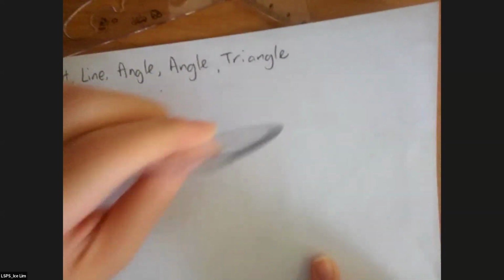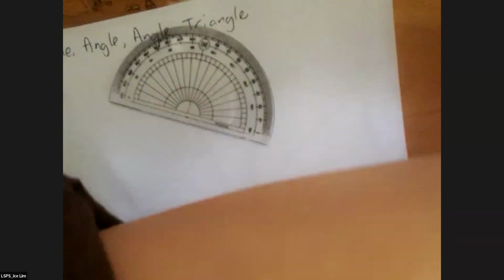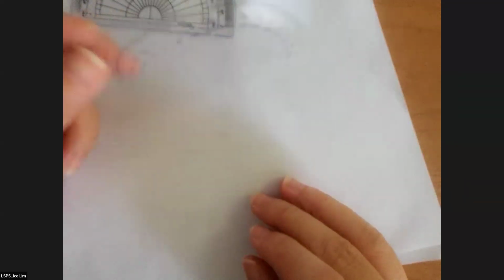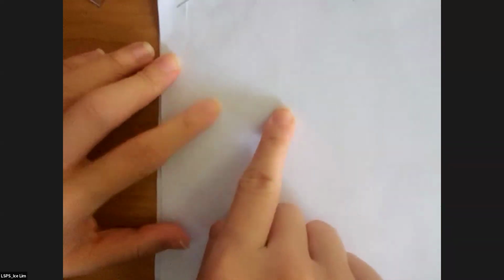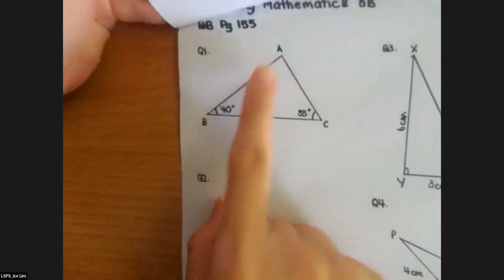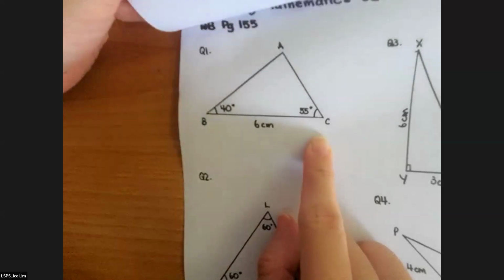This classic protractor is best. If you don't have one, you have my cheap plastic transparency protractor that I cleaned out. Okay, now starting with finding out this one here, the first triangle underneath is called ABC. Study the triangle carefully.